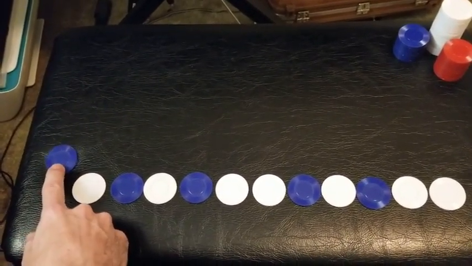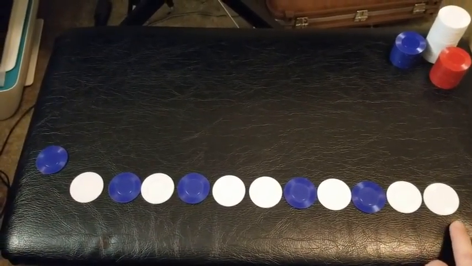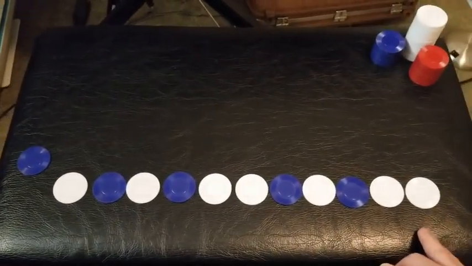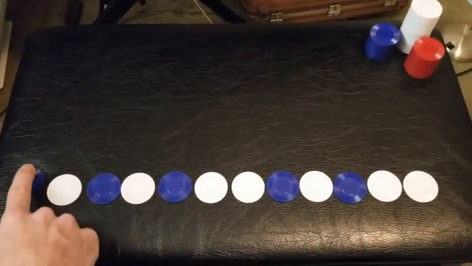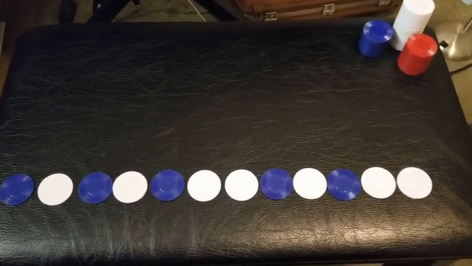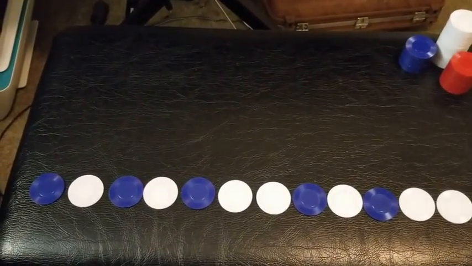So here we have the chips laid out with G flat on the left to F on the right. And the first thing we want to realize when discussing a Mixolydian mode is the pattern for Mixolydian modes. It's going to be a whole step, a whole step, a half step, a whole step, a whole step, a half step, and a whole step.